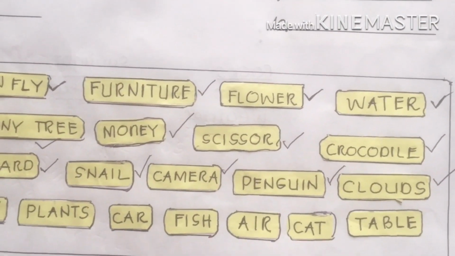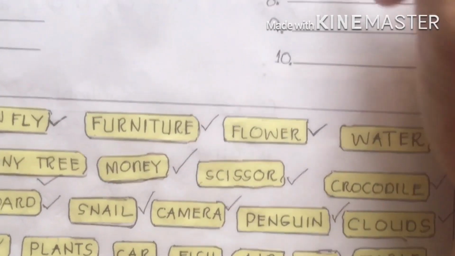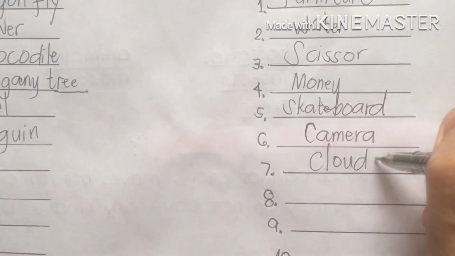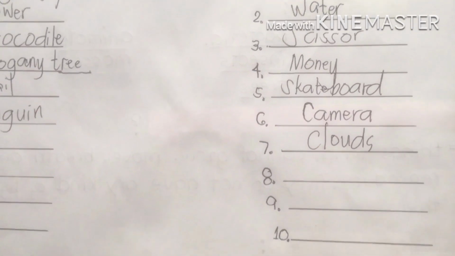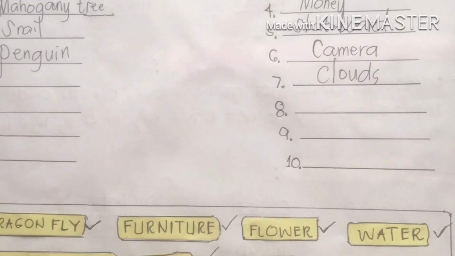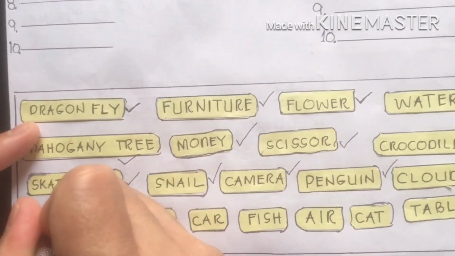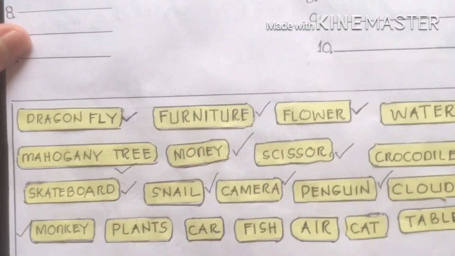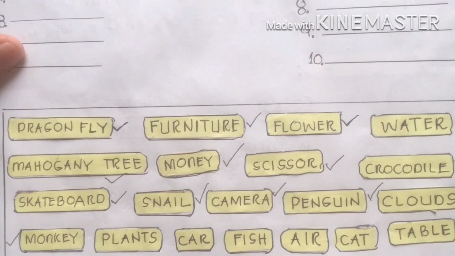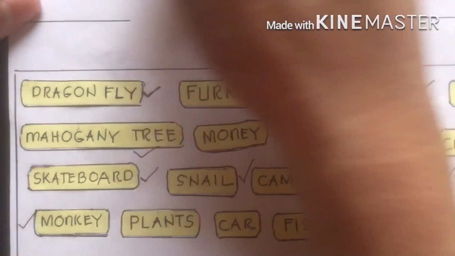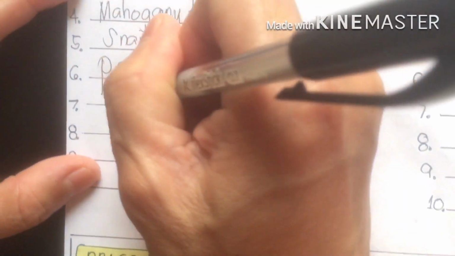Next, clouds. Where do clouds belong? Living things or non-living things? So guess where they belong. Clouds belong to non-living things. Even though they move, there's no life. They move just because of the wind. Wind movement. Monkey, a type of animal. Okay, it has mammary glands. They produce milk in order to survive, the baby monkey.